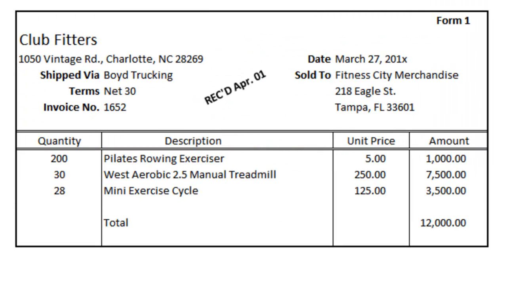Now let's journalize and post Form 1. This Form 1 is just an example. Your numbers may vary. So what's going on in Form 1 if we are Fitness City Merchandise? Well, as we discussed earlier, it looks like we are being sold to, and what was sold to us is exercise equipment, which is what we're going to try to resell to our customers. So this fitness equipment represents our inventory.